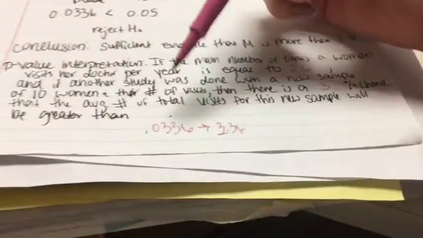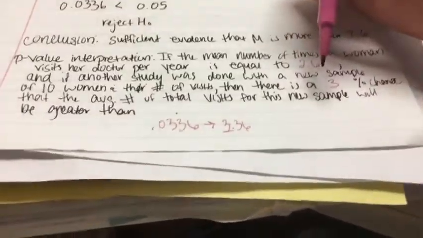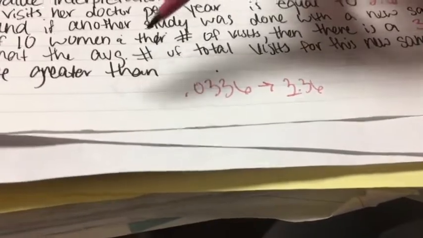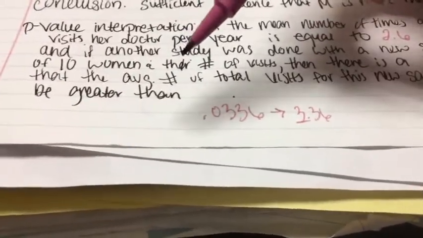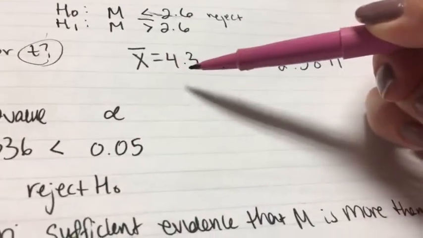So 0.0336 as a percentage is 3.36, which in other words, you could just simplify to 3%. So there is a 3% chance that their average number of visits for this new sample is going to be greater than, and since you're dealing with a sample, you're going to go back to your sample mean, which is 4.3.